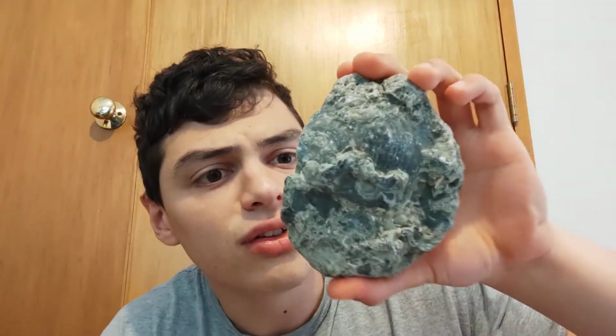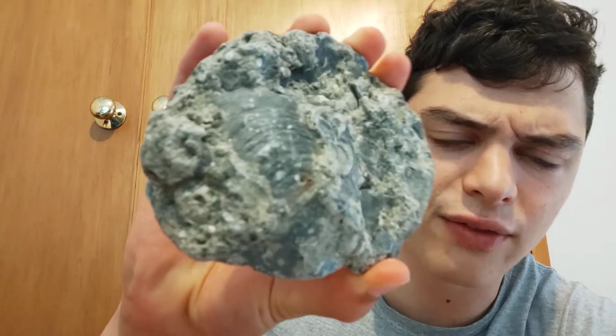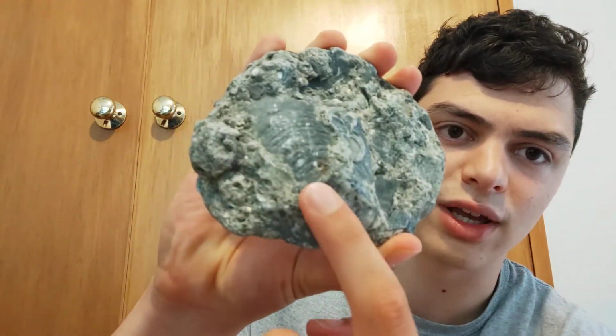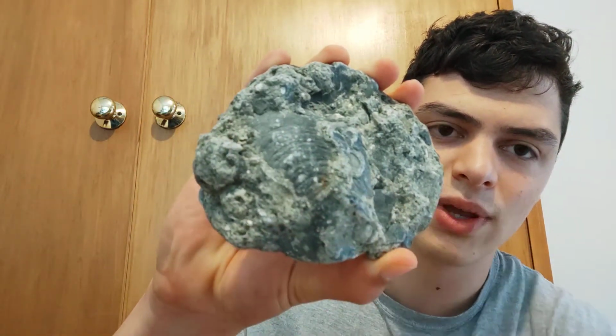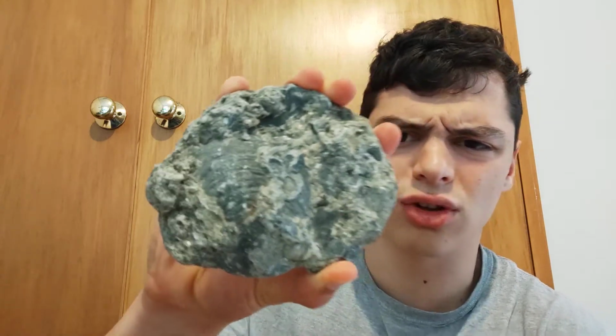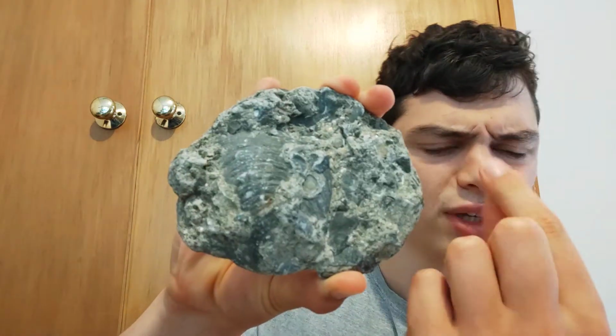Then here, I have a piece of, I believe that this is a sandstone with large fossils in it. So I wanted to show you this rock because it gives you an idea of how sedimentary rocks can have fossils in them. So this is, I believe, an oyster in here. So this is about 2 or 3 million years old, so it's not the most compacted. I can sort of get bits of sand off it.